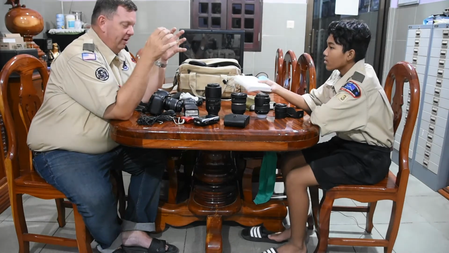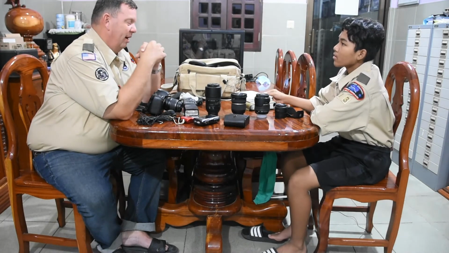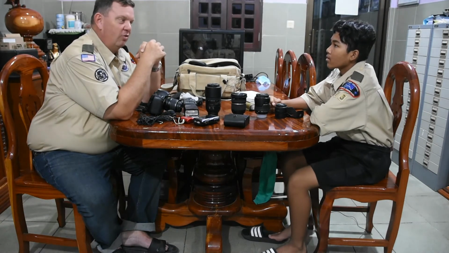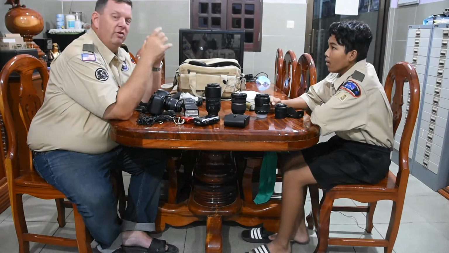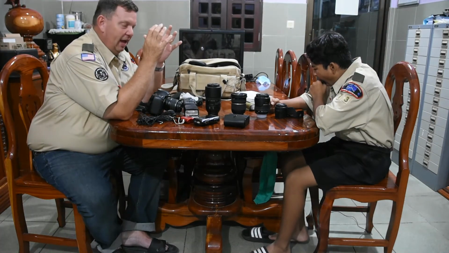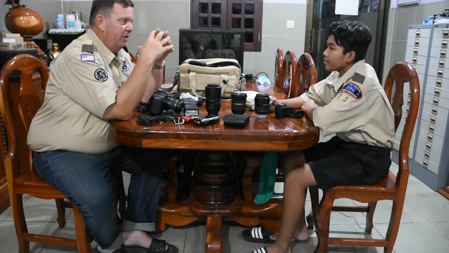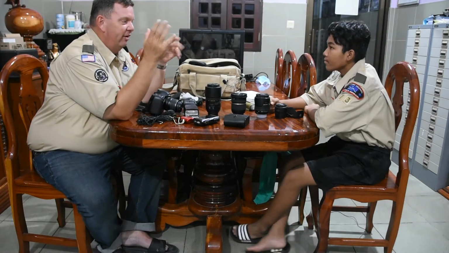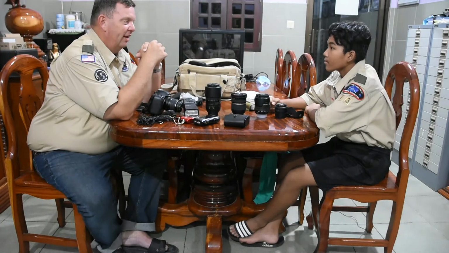So stop action and blurred motion, that's what I was talking about when you're shooting photography or shooting sports especially, or waterfalls and things like that. So with the faster shutter speed, you stop the action, and with the slower shutter speed, you blur the action. And so we talked about that a little bit earlier in terms of waterfalls and things like that.